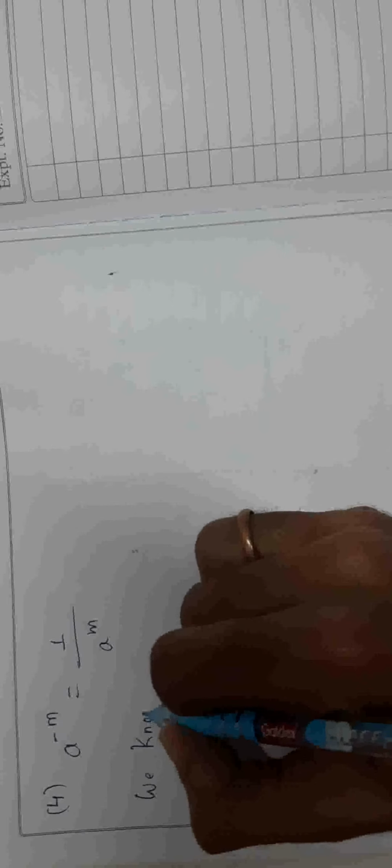Just now we have come across that anything to the power 0 is 1. The third formula that we have seen just now, we know anything to the power 0 is equal to 1.